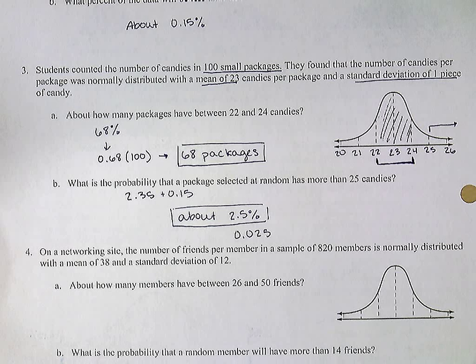All right, I want you to try number 4. It's similar to number 3, so read through it. Find your mean and standard deviation, label your normal distribution, and then answer A and B.